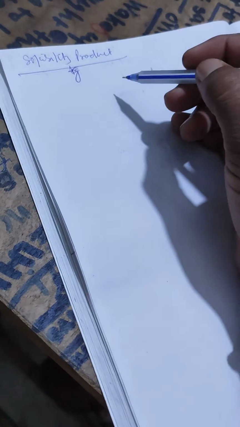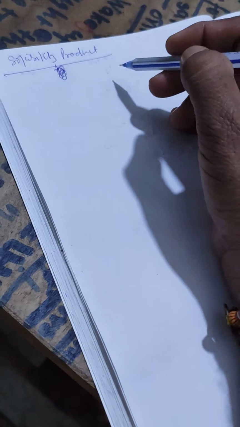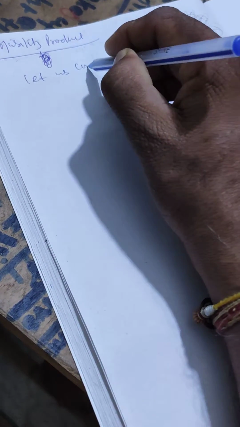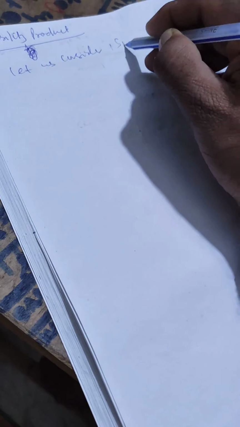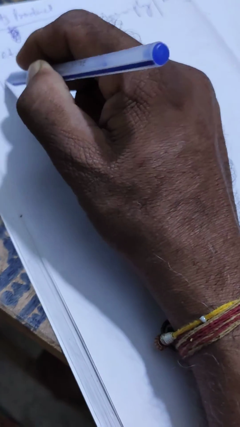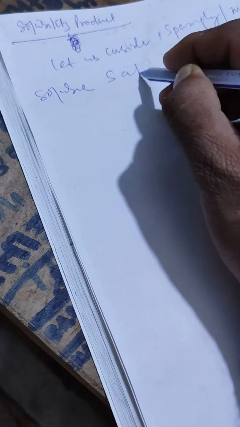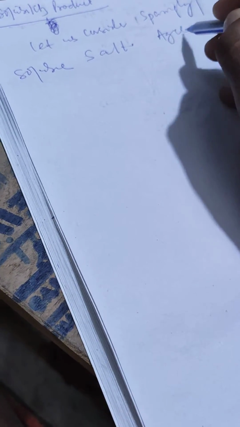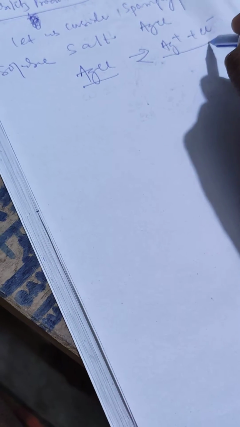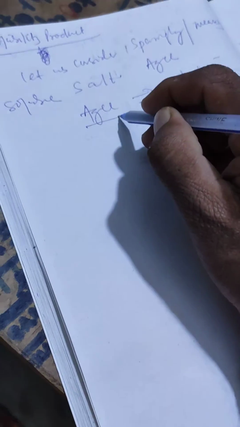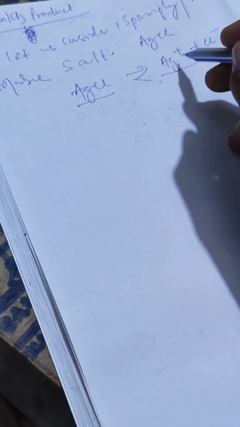So this is the solubility product. Solubility product means, let us consider a sparingly soluble salt. Sparingly means weakly soluble salt, like AgCl. So the AgCl will dissociate to Ag plus and Cl minus. As you know, the sparingly soluble salt maintains a dynamic equilibrium between the dissociated ions and undissociated molecules. So the AgCl and Ag plus and Cl minus are maintaining dynamic equilibrium.